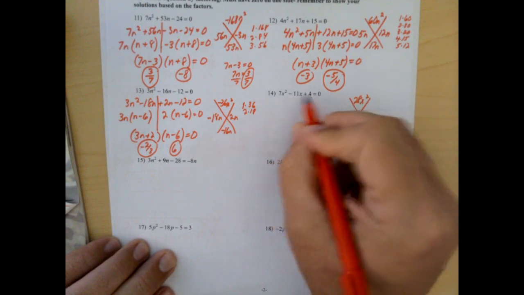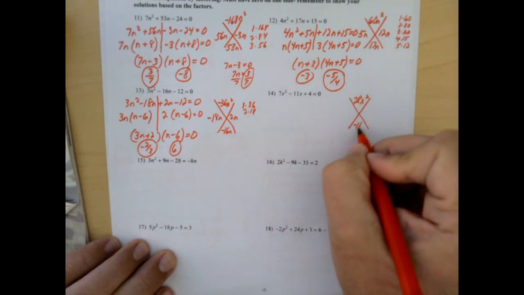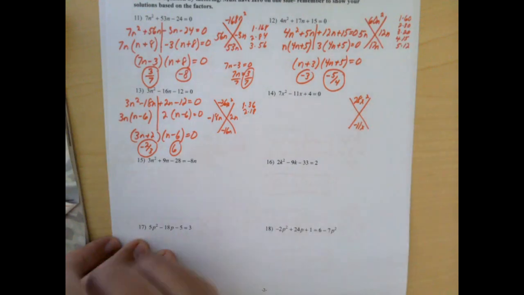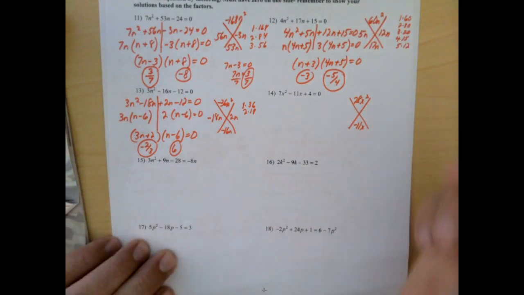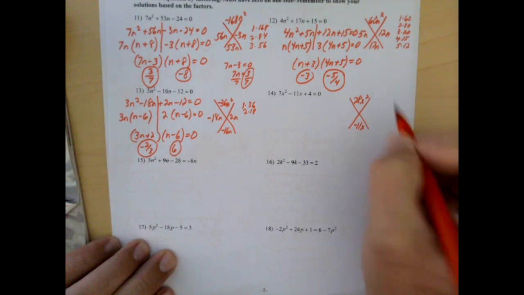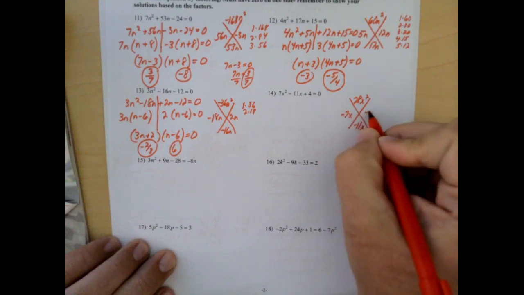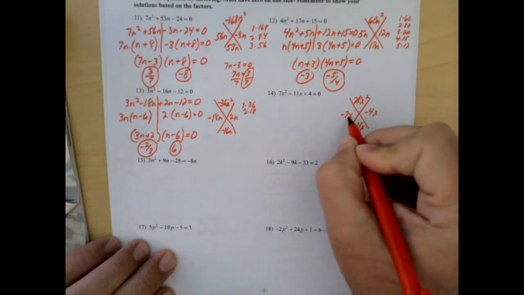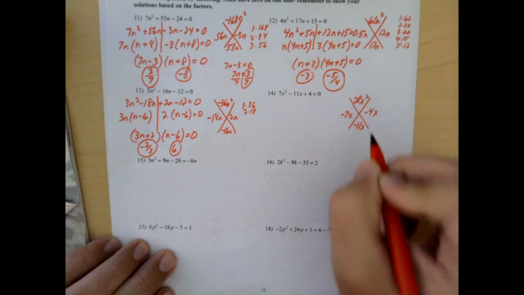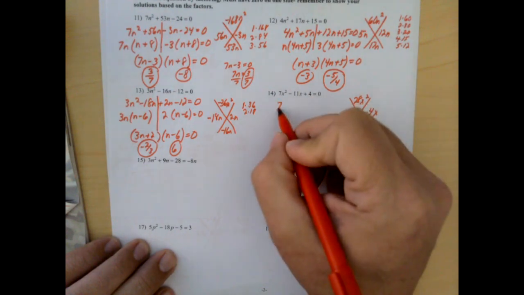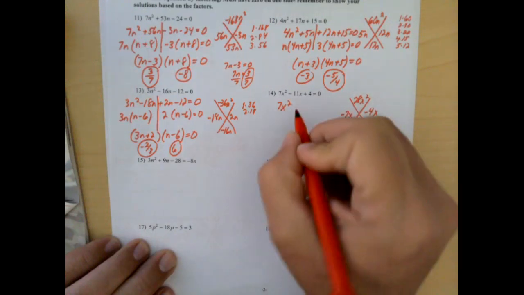Okay, so here 7 times 4, we will find a combination that can add up to a -11, and my brain knew, again, I'm not going to go through the list here, I know -7x and a -4x. -7 times -4 is 28, adds up to -11. I'm going to go through this very quickly.